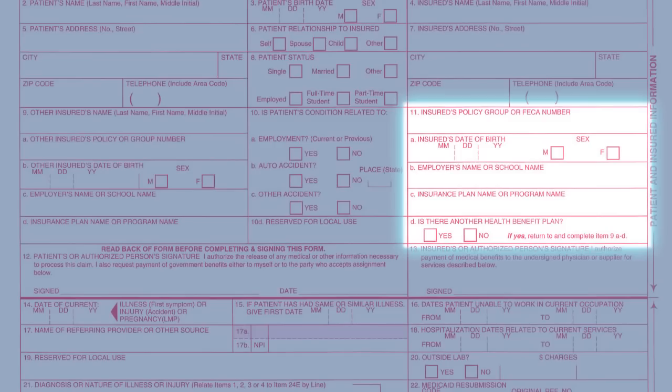Field 11A, Insured's date of birth and sex, is the same information as is populated in Field 3 and therefore can be left blank here. Field 11B asks for the employer's name or school name and also can be left blank. 11C, Insurance plan name or program name, is optional and can be left blank as well.